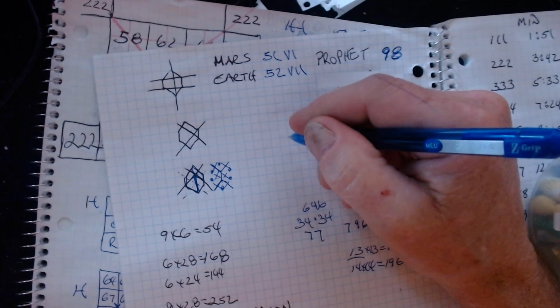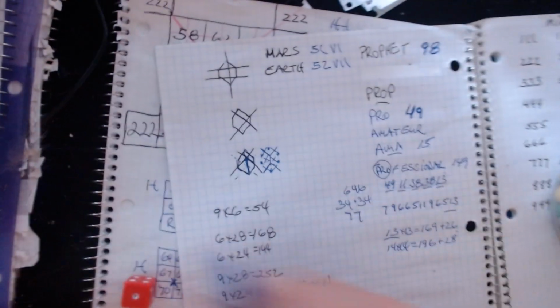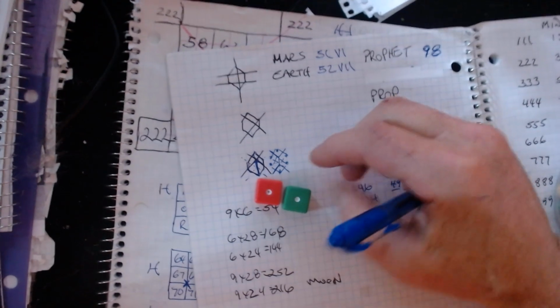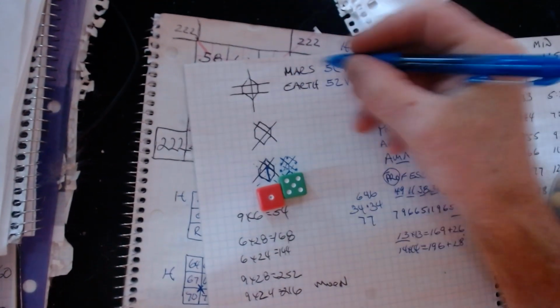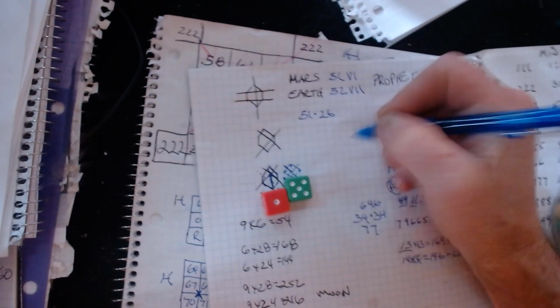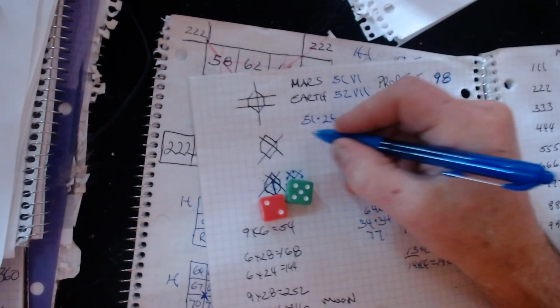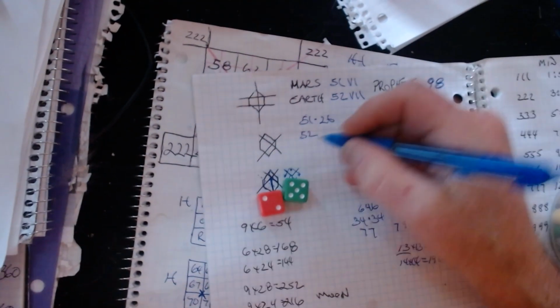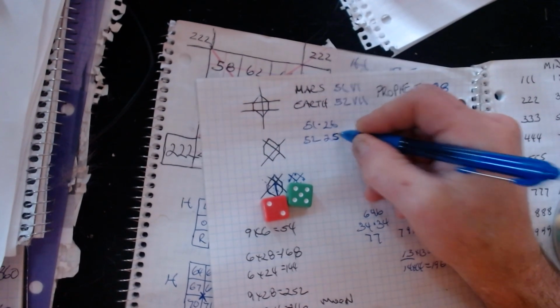Then I say to myself, well, the reflection of Mars on a cube, 51, if I would just do it this way, 51, the reverse is 26. So the reverse of what 51 is on the cube is 26, and the reverse of what 52 is on the cube is 25 within itself.